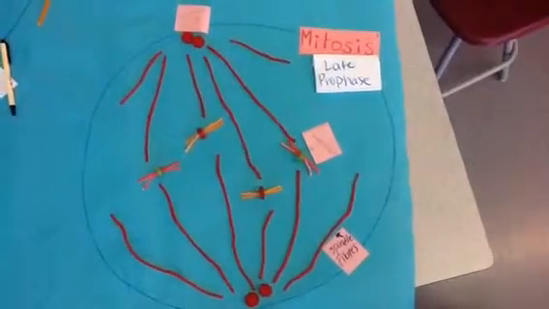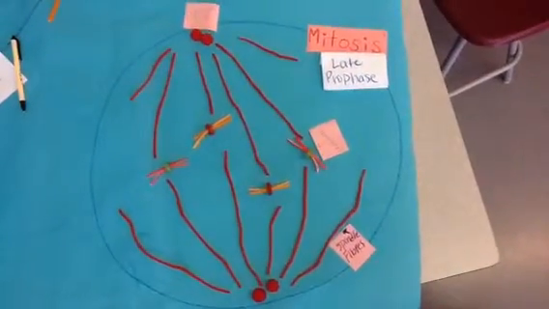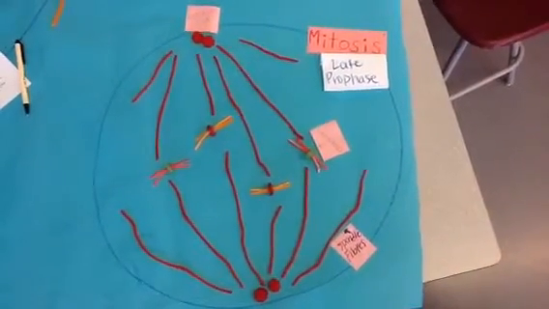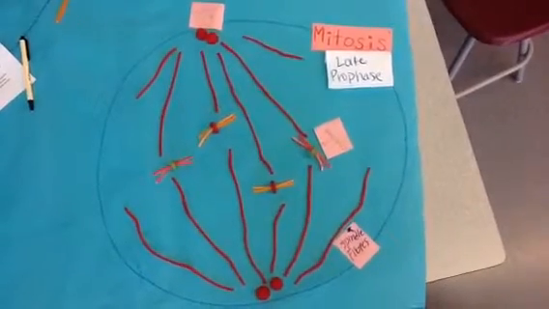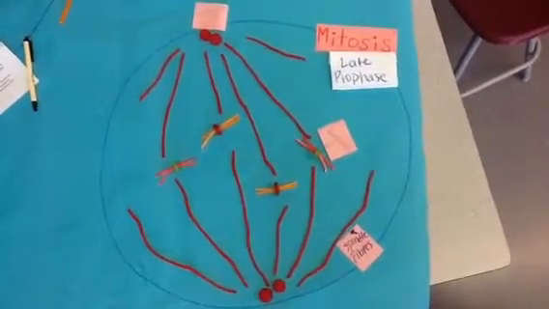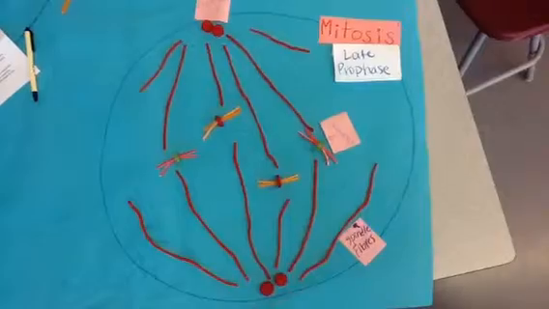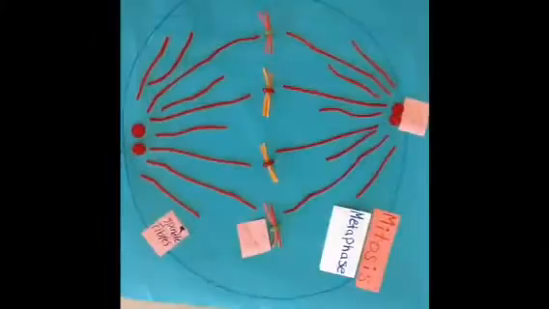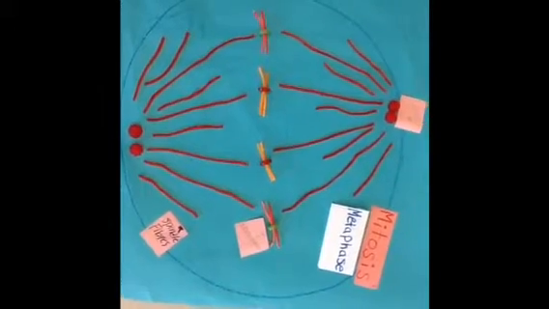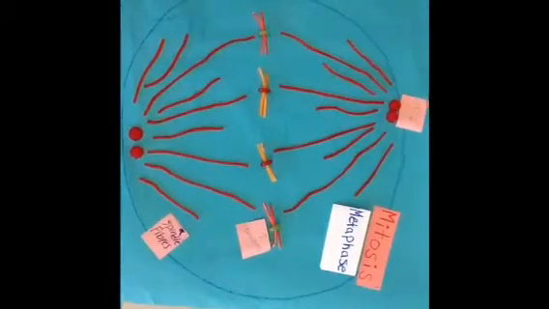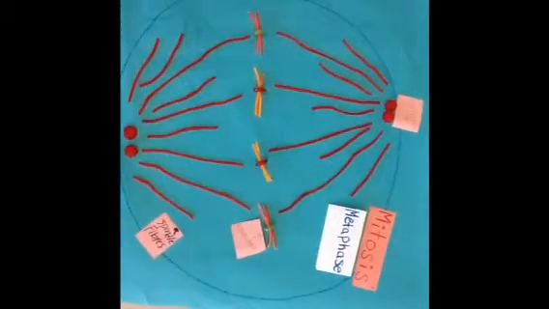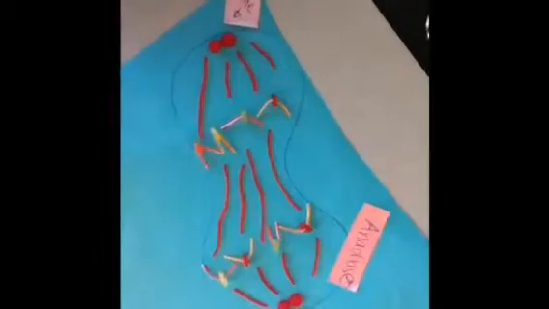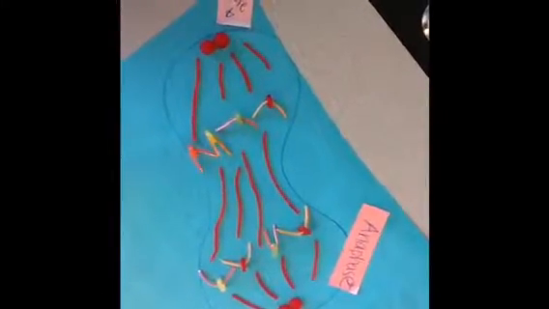In late prophase, the nucleolus has disappeared and the nuclear membrane is gone. Spindle fibers are fully formed and chromosomes attach to spindle fibers at their centromeres. Third phase, metaphase: a tugging force of the spindle fibers pulls chromosomes into a line at the cell equator. Stage anaphase: spindle fibers begin to contract and shorten.